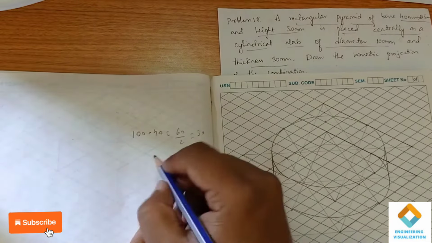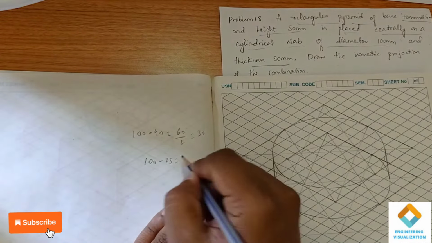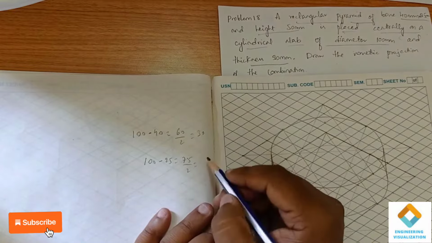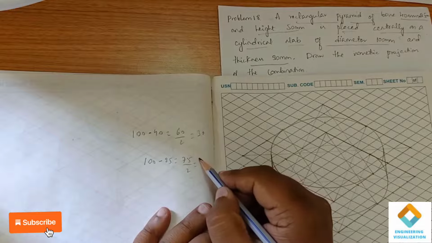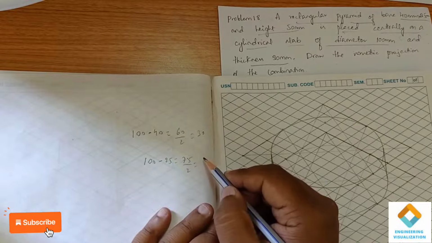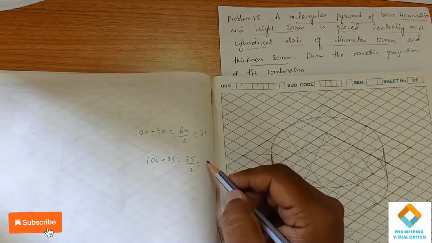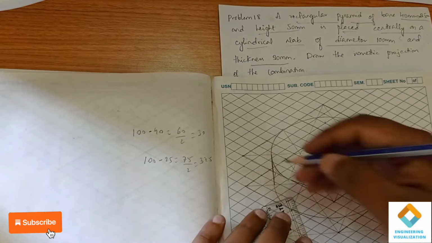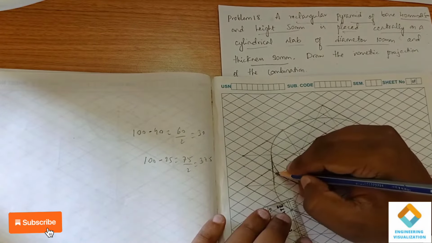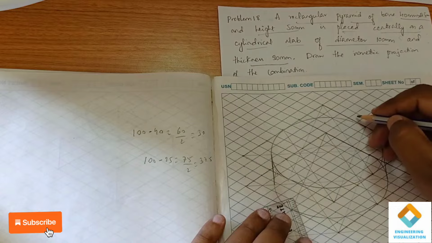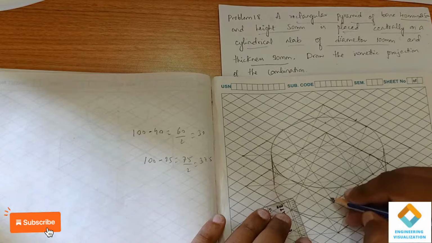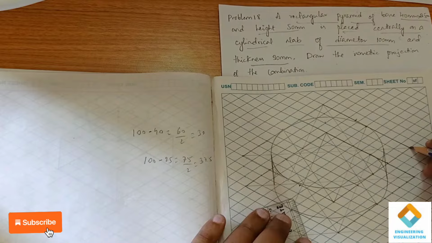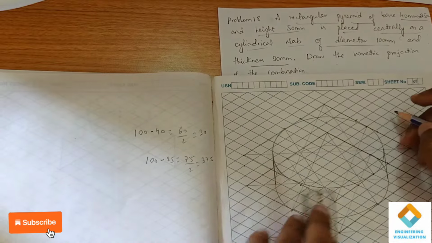Okay, again now 100 minus 25. So 100 minus 25 it is 75. 75 divided by 2 means it is how much? 37.5. So we have to mark on this side 37.5, approximately. You can mark 37.5 from this end also. So from this end, 37.5.